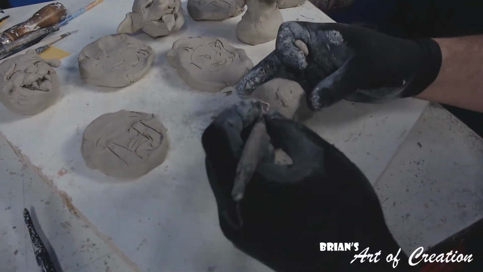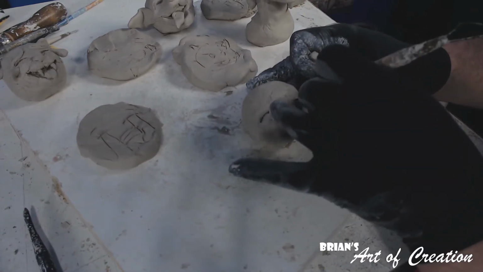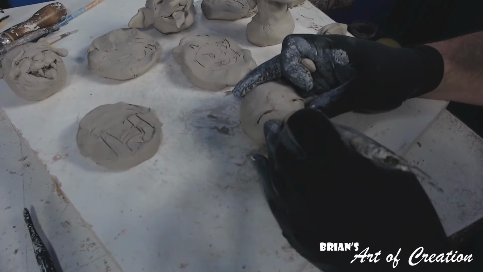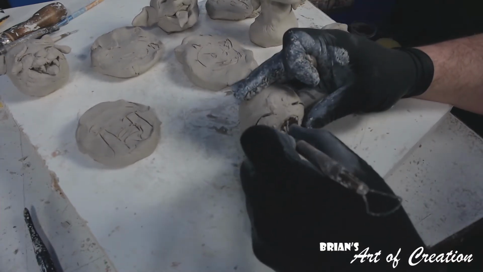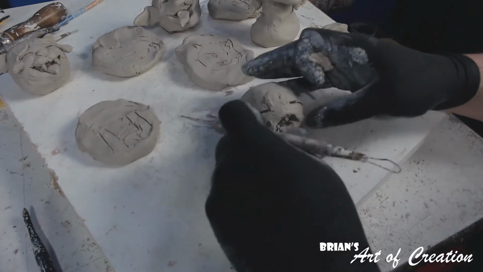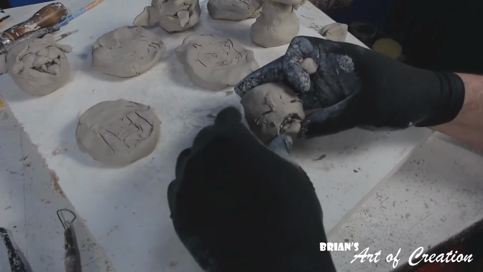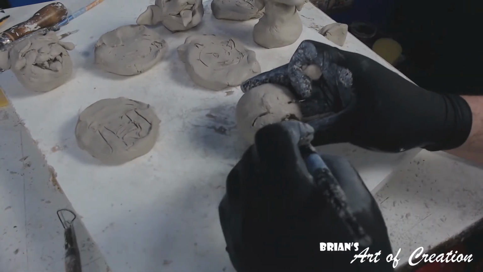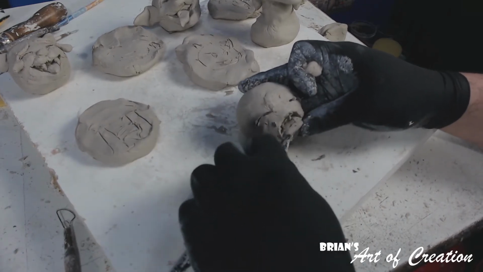And so I'm going to do that, dig this out, give him a little bit more of a bottom lip to give him that pouty look, and have it drooping down a little bit.